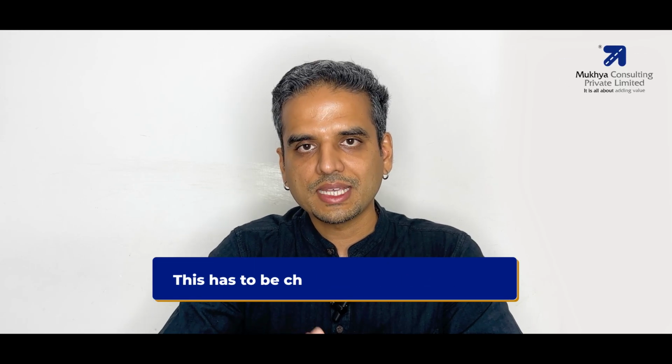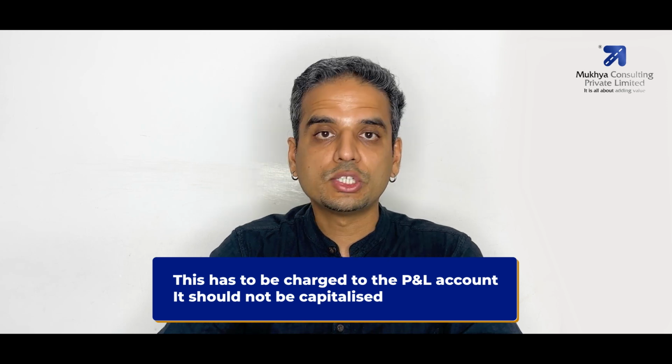But not just this. In a case like this, the intention of the management has to be checked. Suppose this was done as a voluntary act, as part of its CSR initiative or as a donation. In this case, even though the 5 crore amount is a sizable amount, this has to be charged to the profit and loss account. It should not be capitalized.